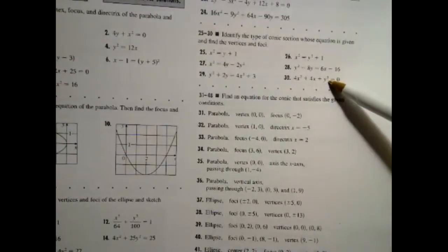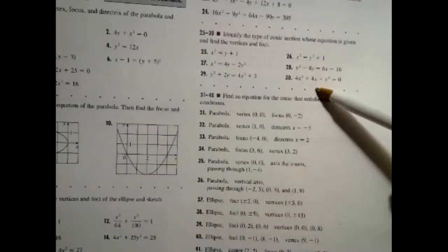Okay, 15, 30, and 41. Now 15 and 30 are very much alike, so I will pick one of them. Okay, so I will look at 15.